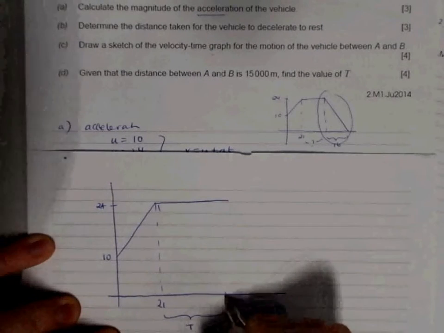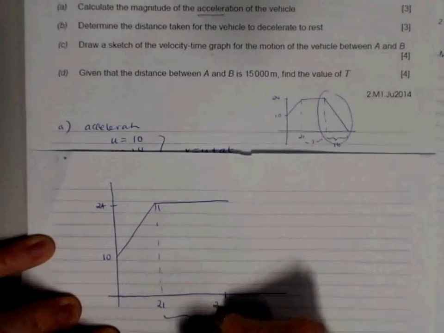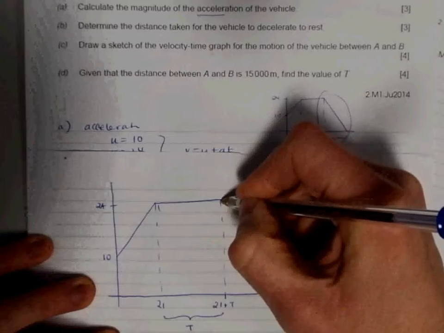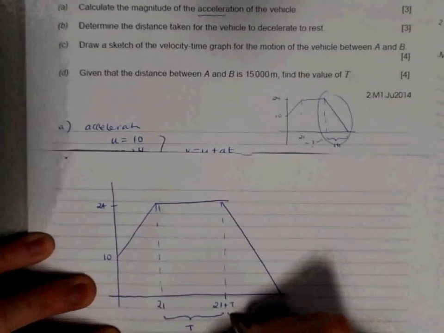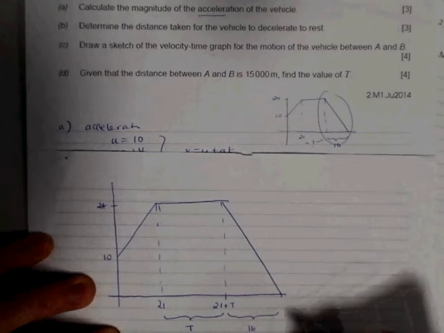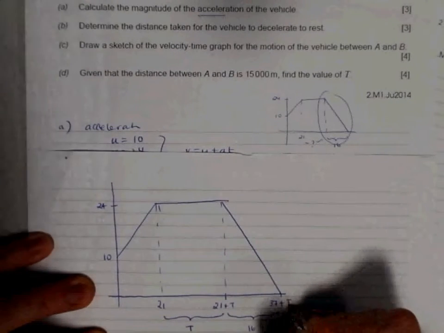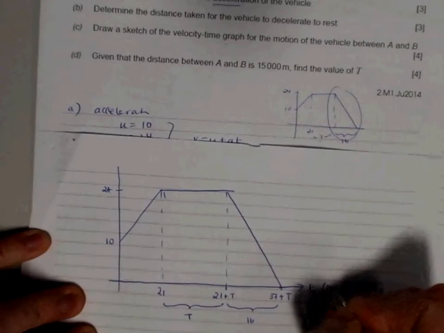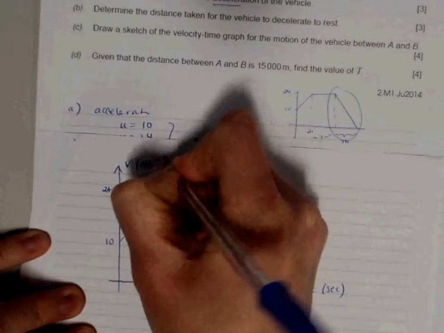That's not t here, that's not that figure, it's the gap between there and there is t. So if you wanted to label that, it's 21 plus t. Okay, after that time it decelerates to rest, and that bit there takes it 16 seconds. So 21 plus the 16 means it's 37 plus t. Okay, that's what your sketch would look like. T in seconds, velocity in meters per second.